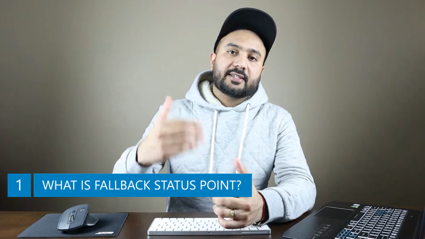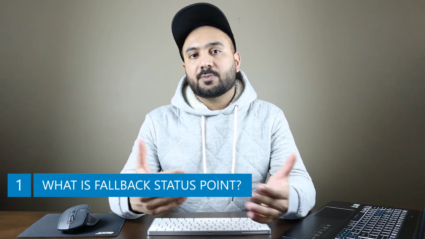Alright, so fallback status point. What is a fallback status point? A fallback status point is used by Configuration Manager clients when the management point is not available to send messages during installation or post installation. For example, if you're trying to install the Configuration Manager client on a computer and the computer cannot communicate with the management point, then the client will go back to the fallback status point and tell the reason why it couldn't communicate, or it will send the error message to the fallback status point.